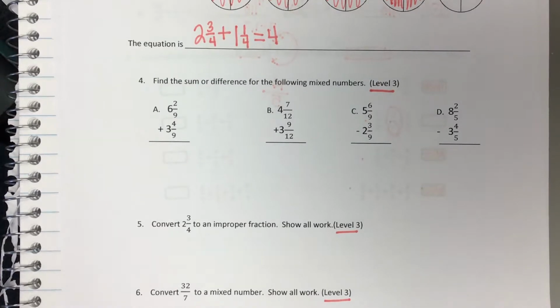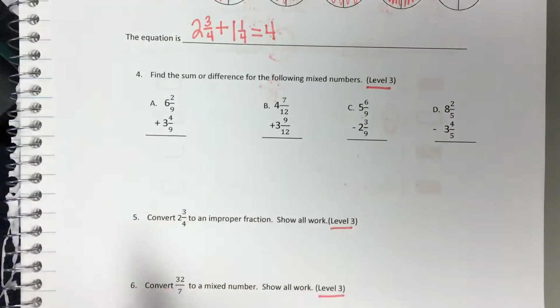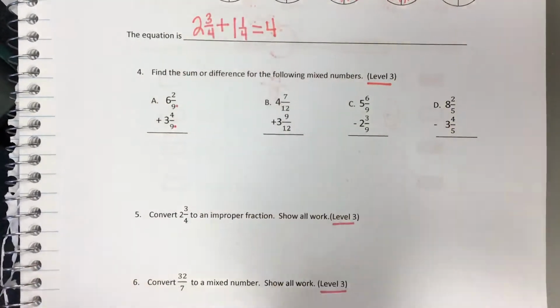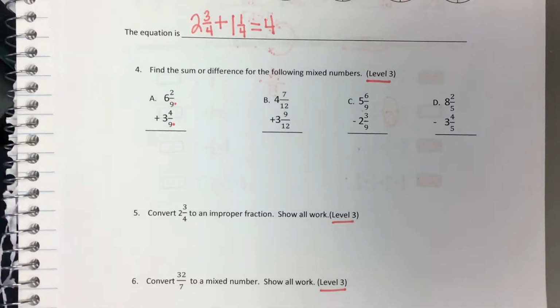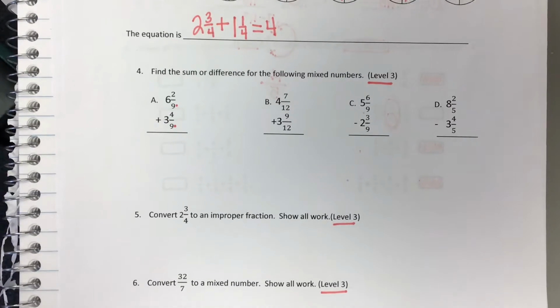Jordan? We only add the numerators of our fractions. We do not add the denominators. What else is a rule? They have to have the same denominator to add, which they all will because that's our 4th grade standard. Now, if you attempt a level 4 question, they have different denominators.